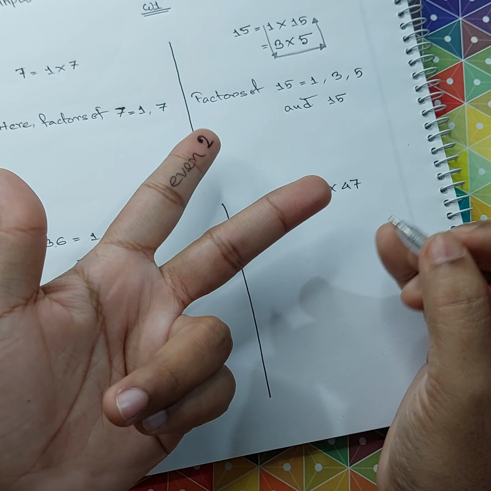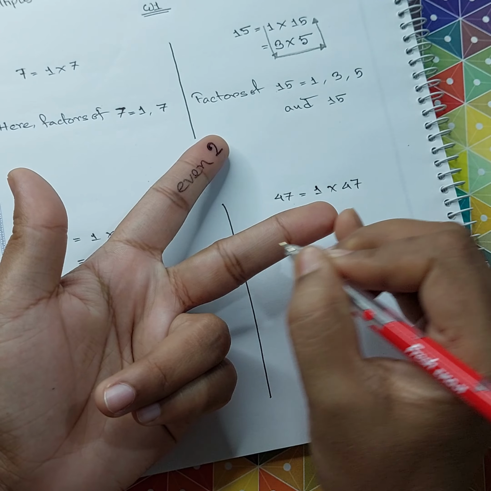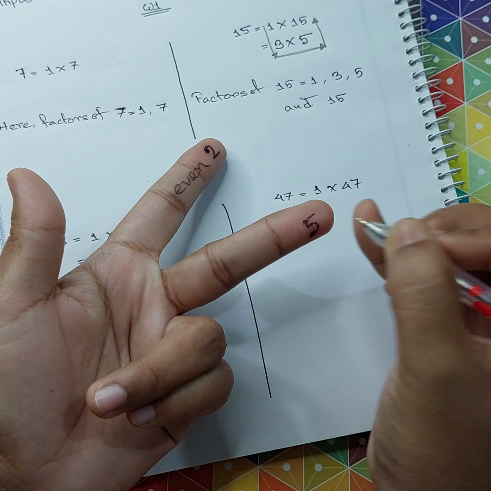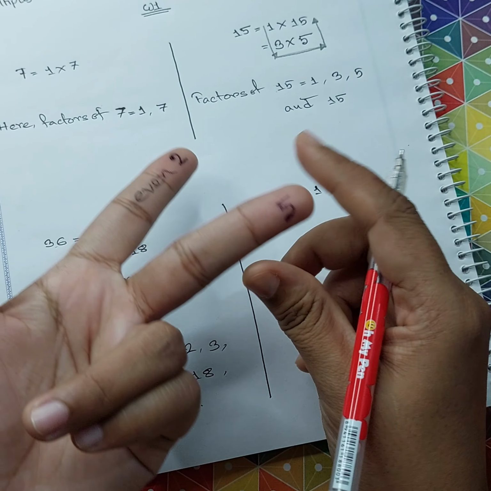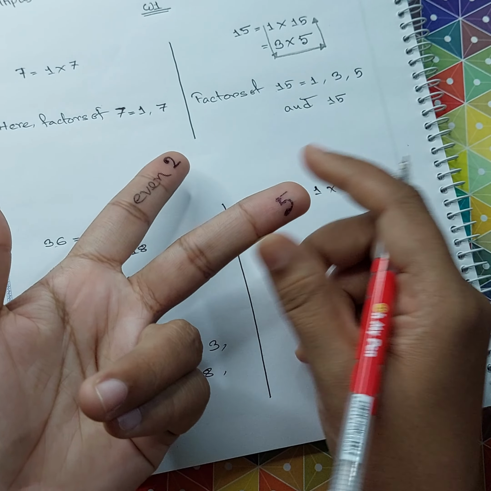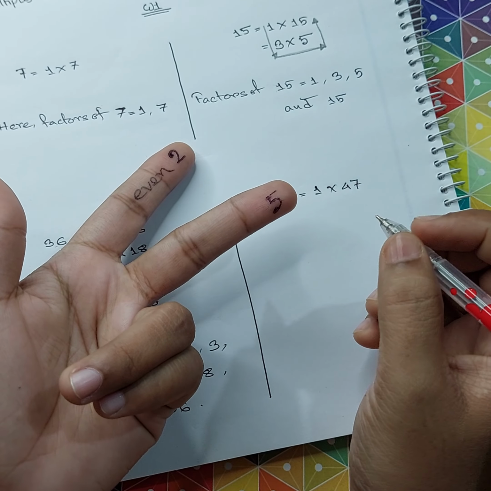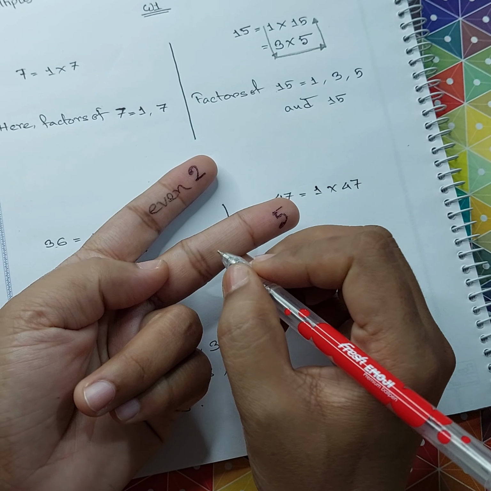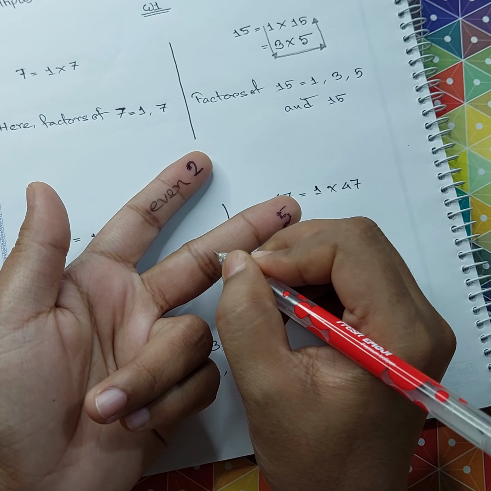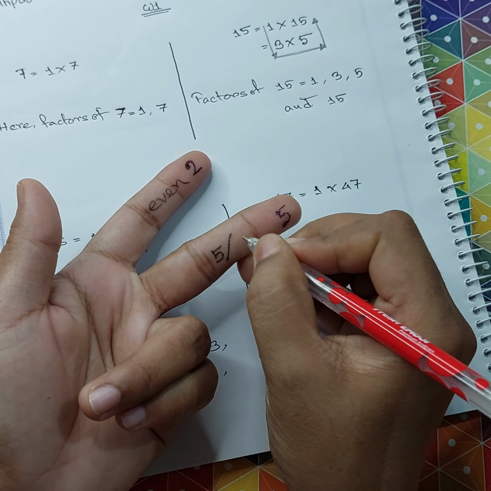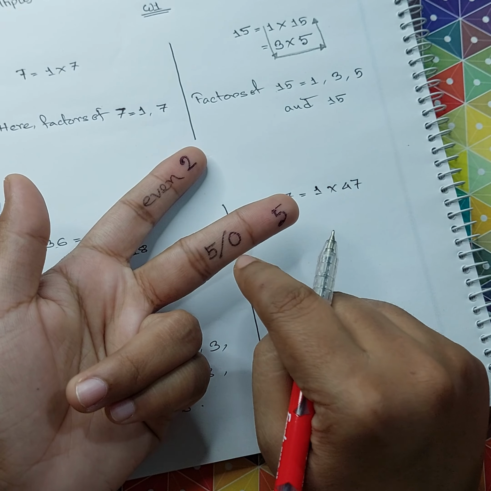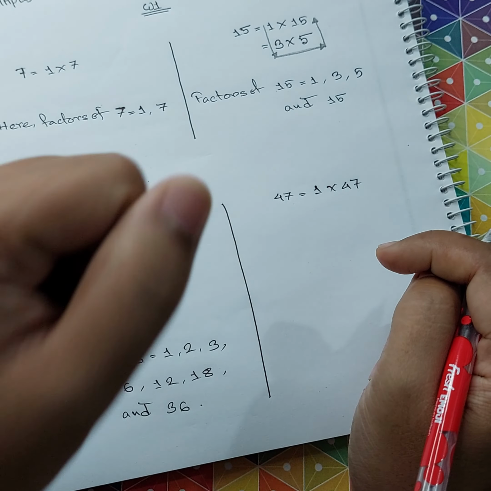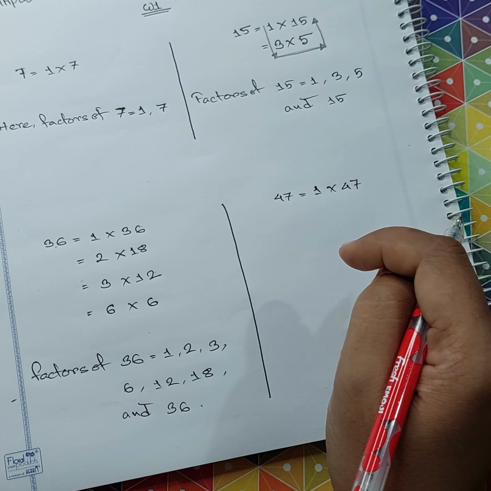Don't forget that. And the divisibility rule for 5. It has what? Okay, are you doing this with me? Have fun, okay? Math is not boring. Never ever. It's actually fun work. So 5 is supposed to have what? 5 is supposed to have either 5 or 0 at the last digit. At the last digit, it's supposed to be 5 or 0. Then you can divide by 5.